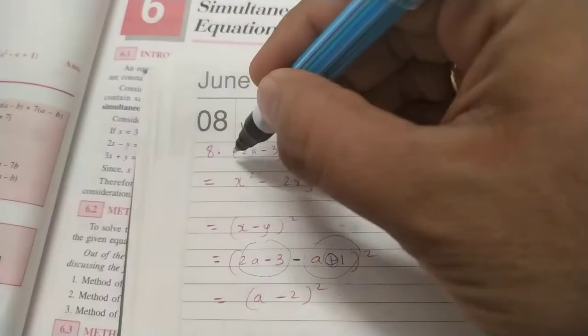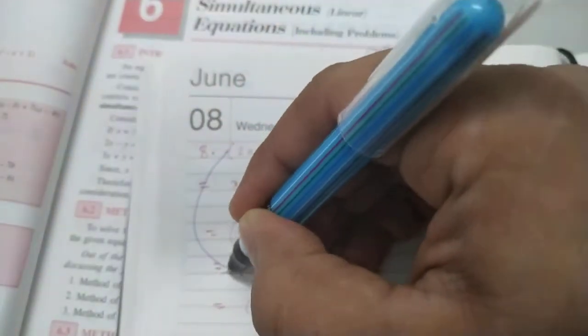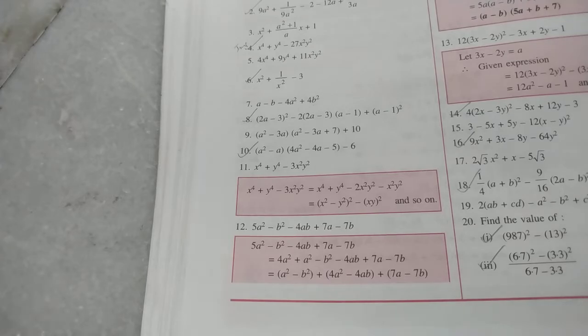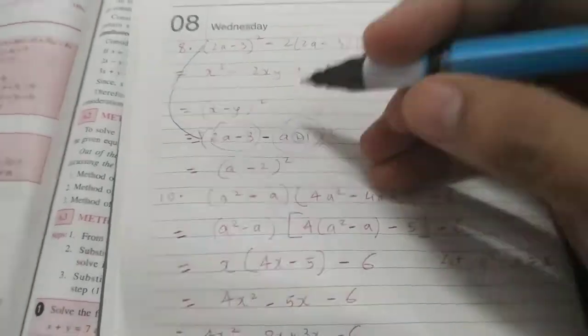Now after this step, we could have directly jumped here. If you can do it mentally without the substitution method, it's okay. Next, in the 10th sum, we have done such a sum. First step we'll do is we'll take out the 4 common.